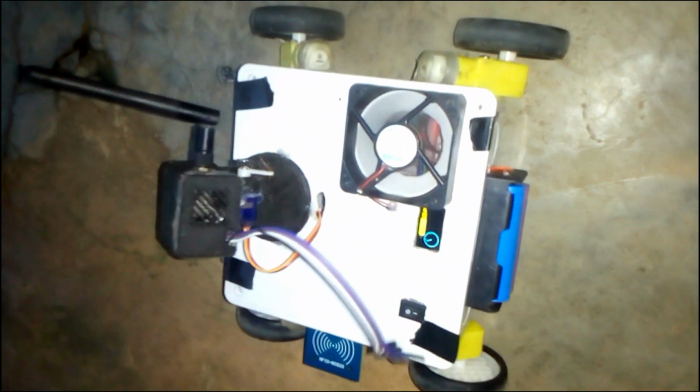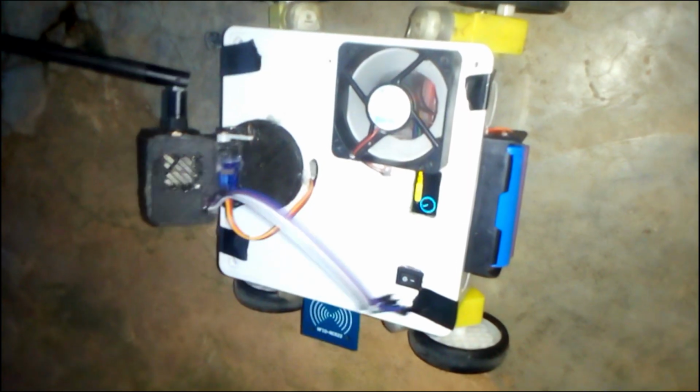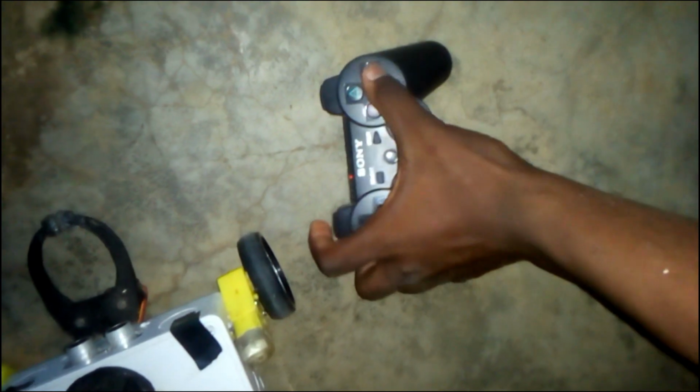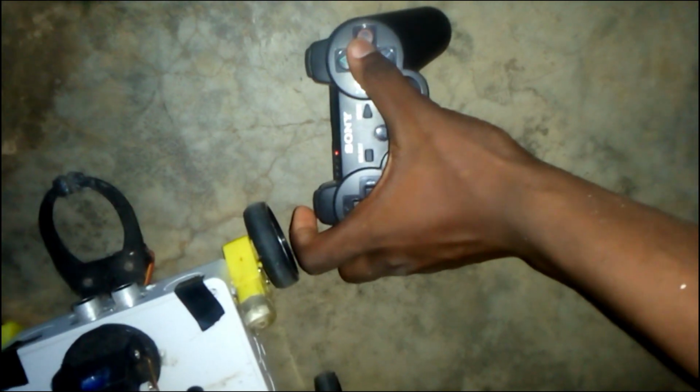So the robot is very responsive. I'll be able to program the cam tilt. All this is written in C++. The code has even been running into about 500 lines of program. I'm using a PS3 pad controller to control the robot. So this is it now.